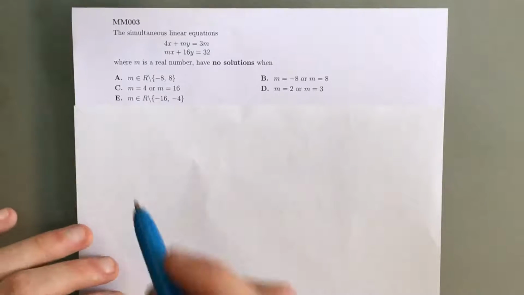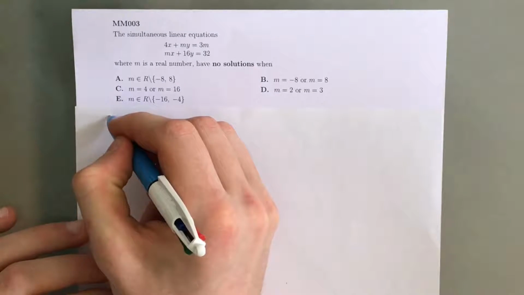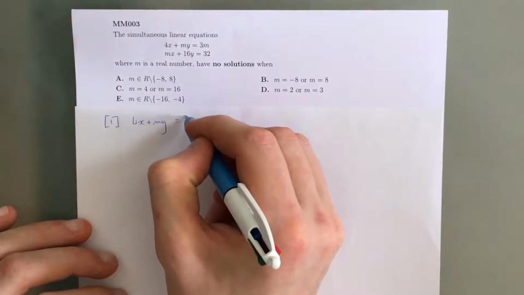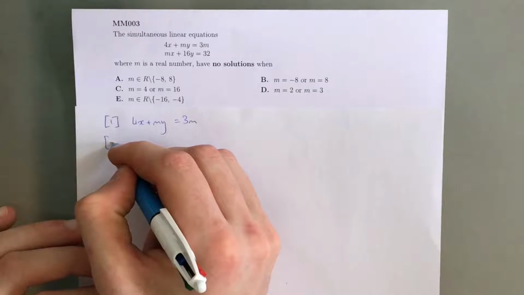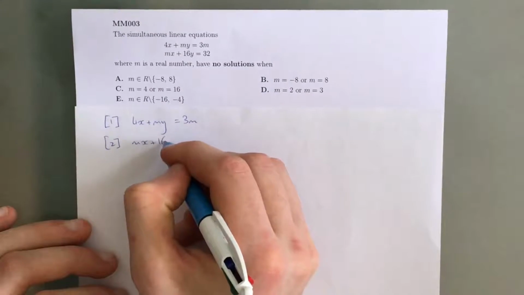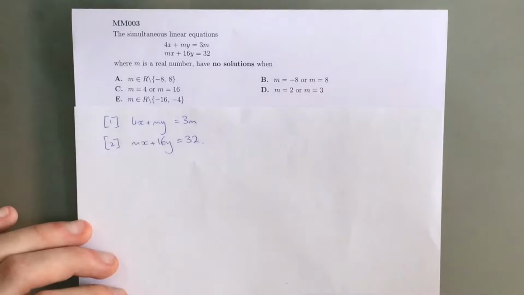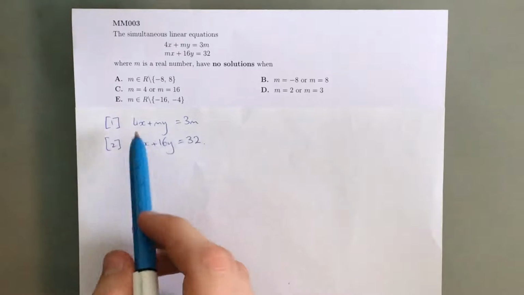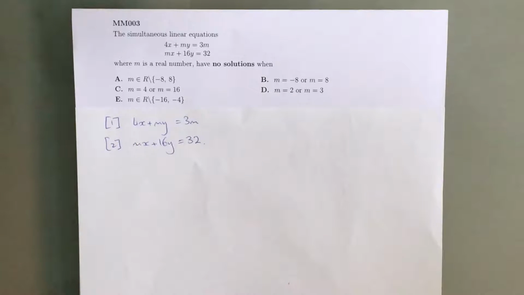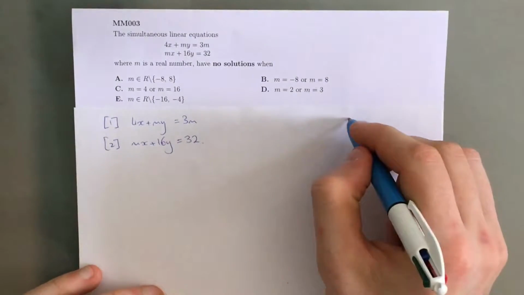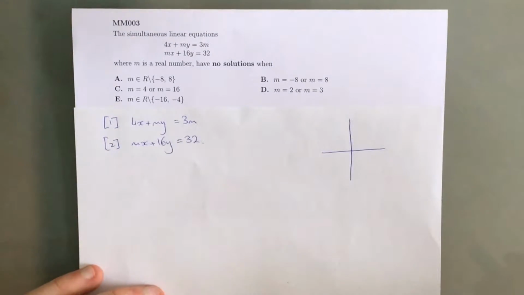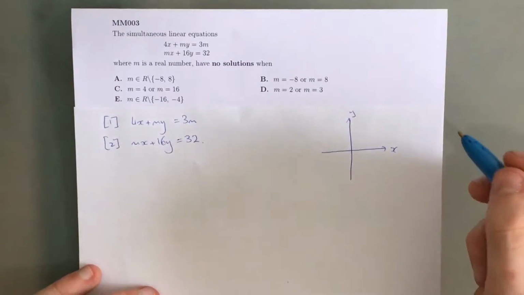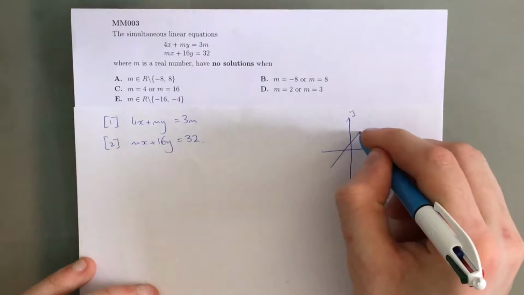But basically the first thing we need to do is firstly write down these equations. So we've got 4x plus my equals 3m, and equation 2 is mx plus 16y equals 32. Now, if this sort of question confuses you, just think of these two linear equations as two linear graphs on the same axis. So if you can imagine, we've got just an axis, obviously y and x, and we have two linear equations on this graph.